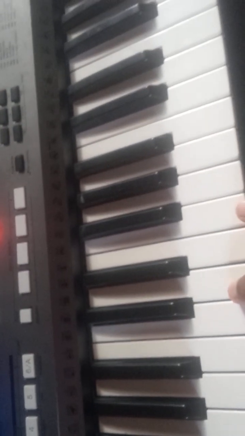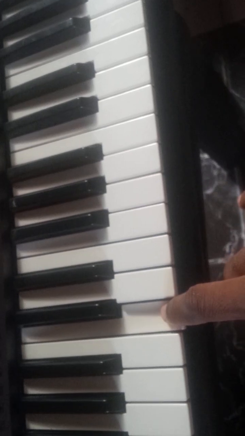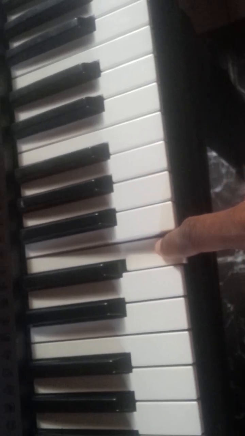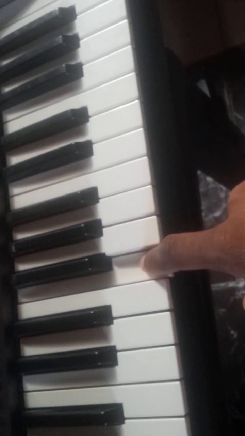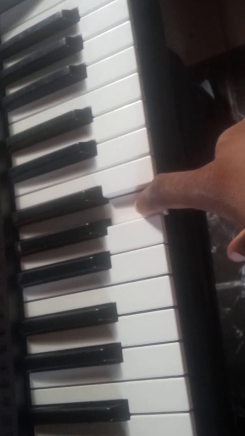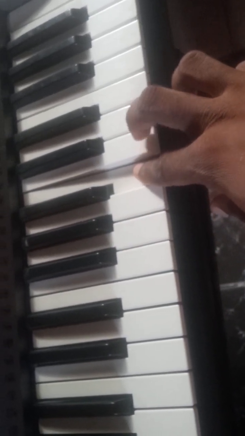Now, you are to acquaint yourself with the letters and how they come by. We have the C. This is C, and wherever you see it on the keyboard, it is C. You have the D, you have the E, F, G, A, B, and C.